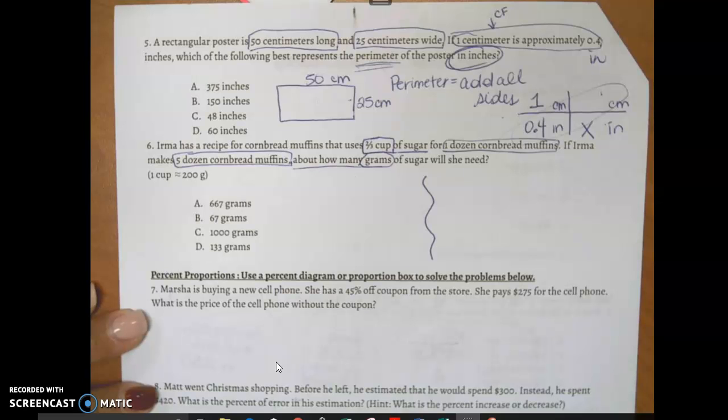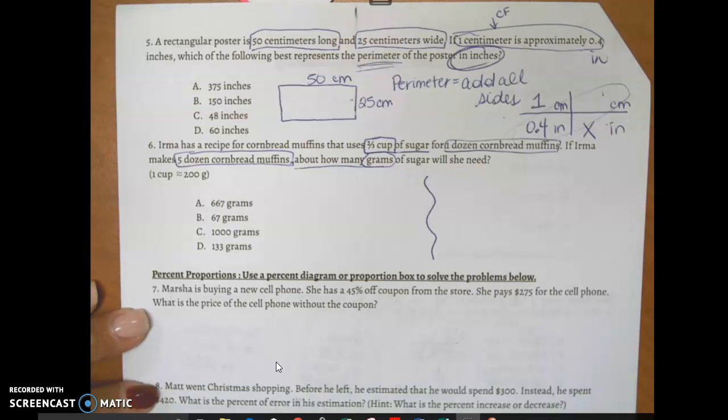What do I have to do? What is she trying to make? She's trying to make how many? 5 dozen. Okay? But what do I know?